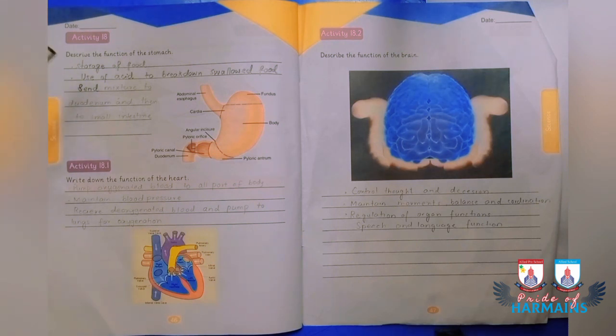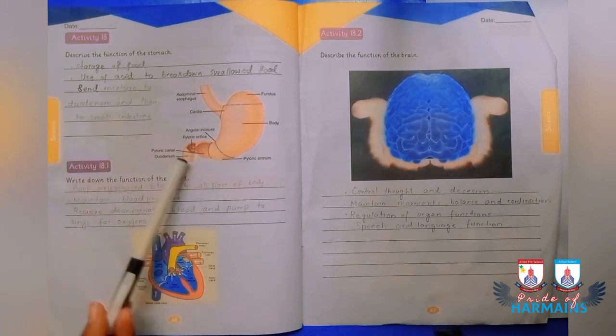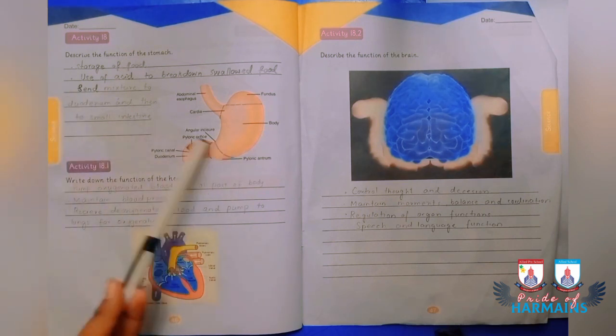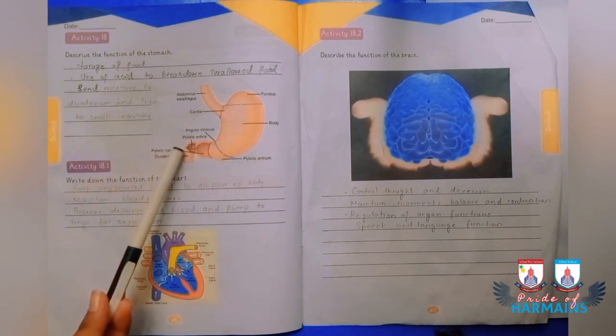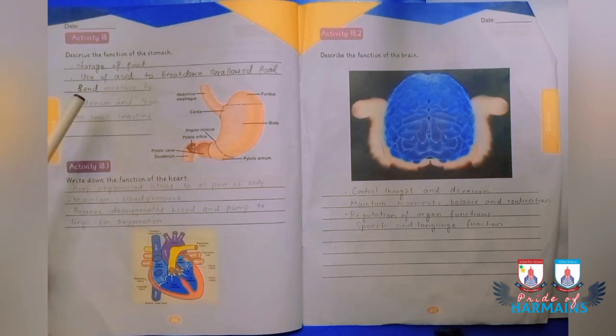So the functions of the stomach are: it stores food, it uses acid to break down food that we have swallowed, and after the breakdown of food, the stomach sends that mixture to the duodenum and then to the small intestine, from where the required material is absorbed and the waste product is excreted out.